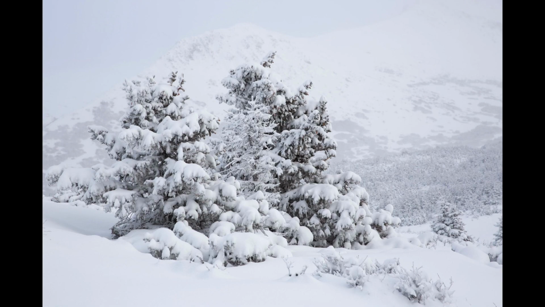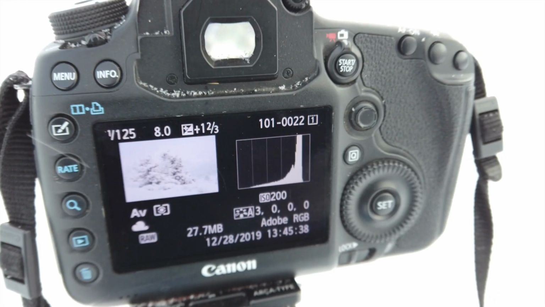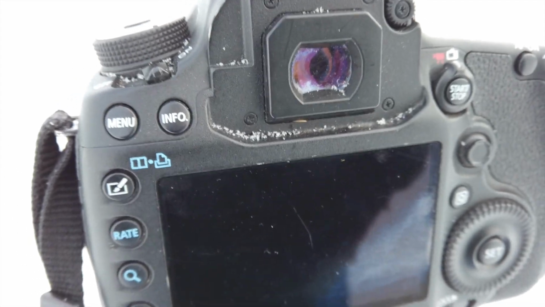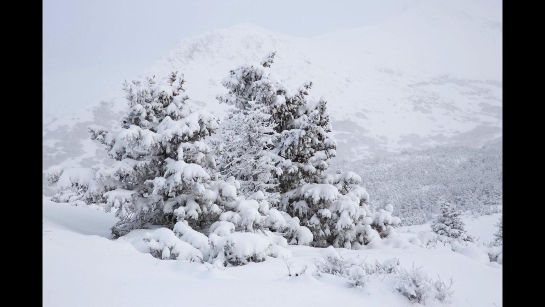So because the snow is white, I do not want to meter it as medium gray like the meter would normally do it. So in aperture value, I'm telling the meter to overexpose it 1 2/3 stops in order to make the snow appear white, which it actually is. So that's why you do that.